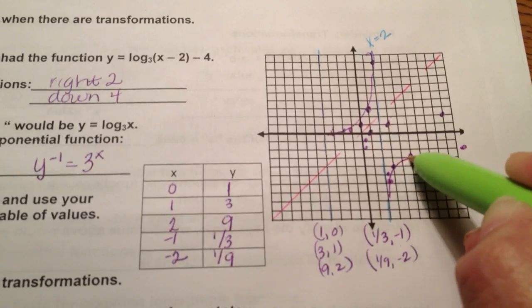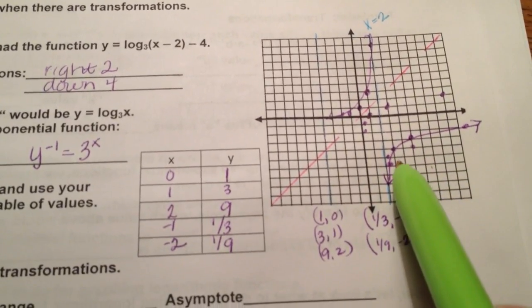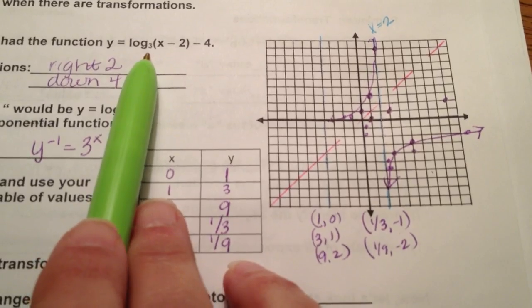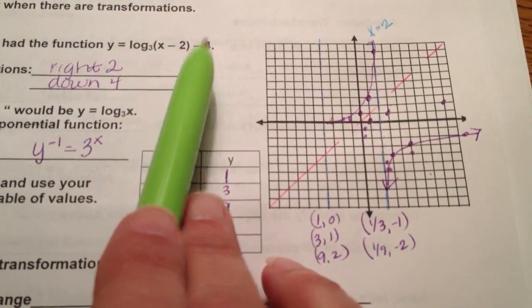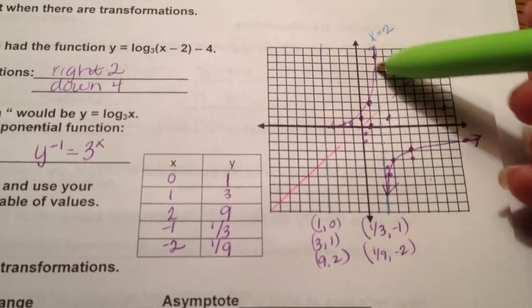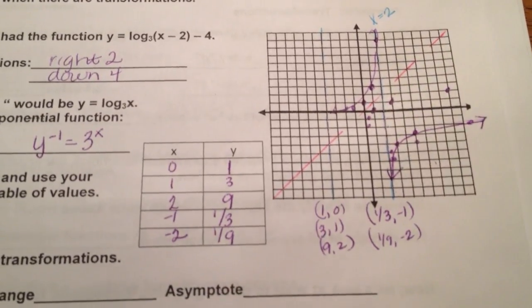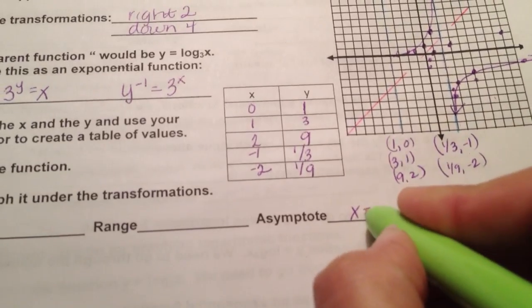Right, so here's my graph, and this is the graph of the function log base 3 of (x minus 2) minus 4. Notice it's always approaching but never reaching this vertical line where x is 2, and that's our asymptote.